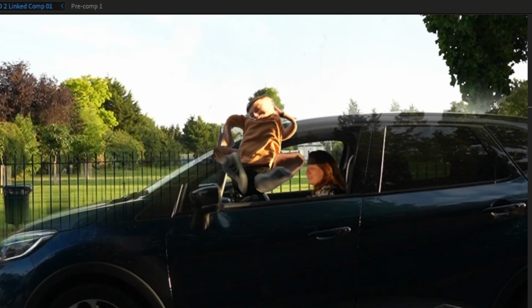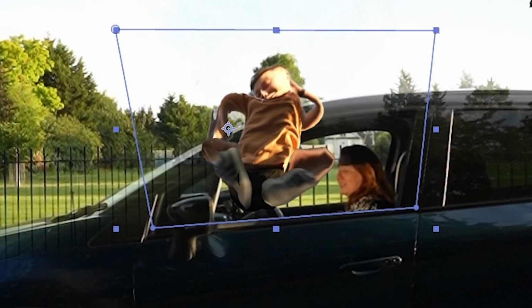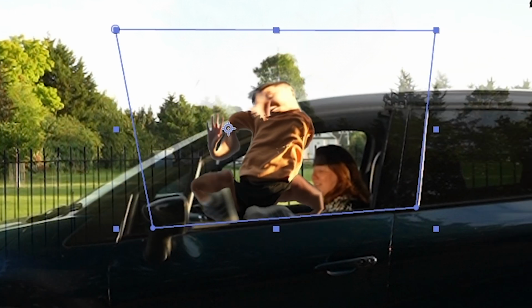1, I created a shape underneath the window and made it into a mask to make it look like I went inside the car. With the shape selected, I used the button for the matte and I track matted it to the body. And now as I go in, it looks like my body goes through the window.